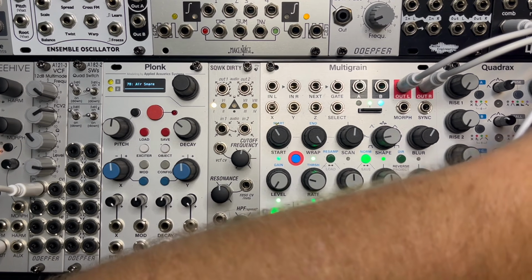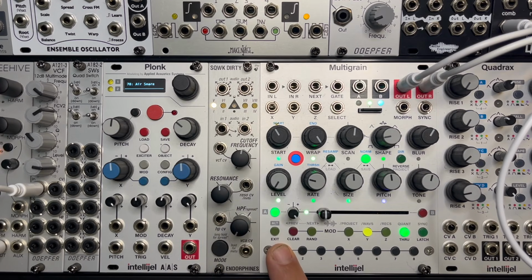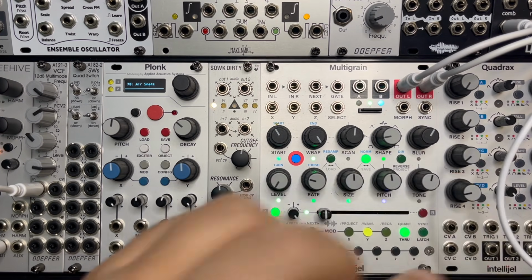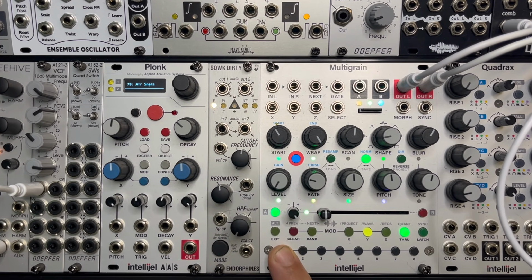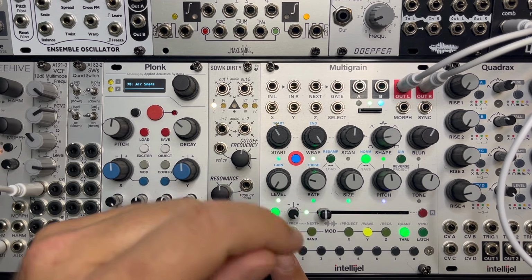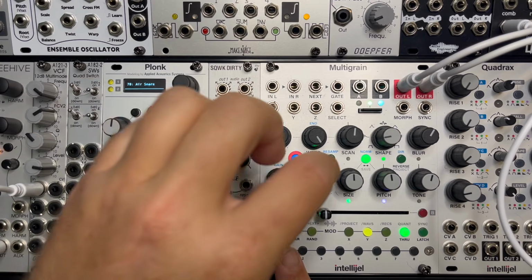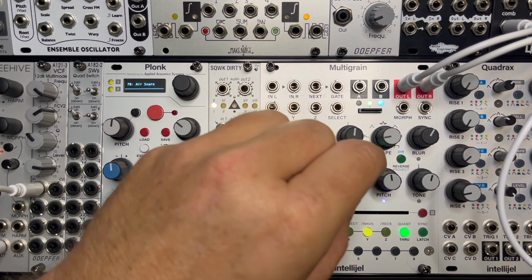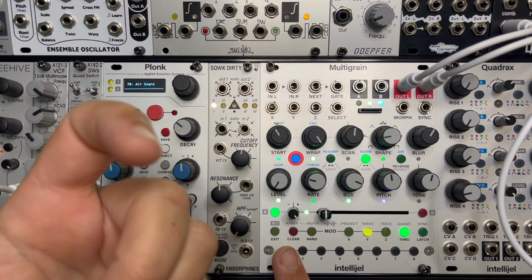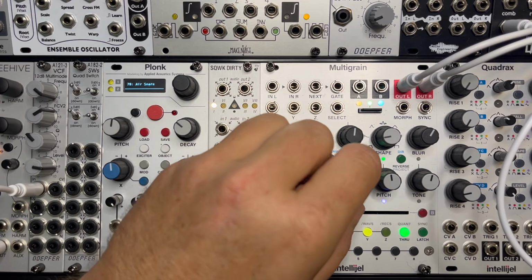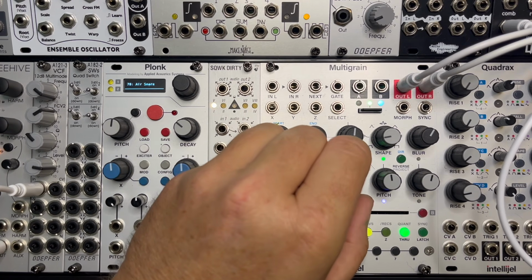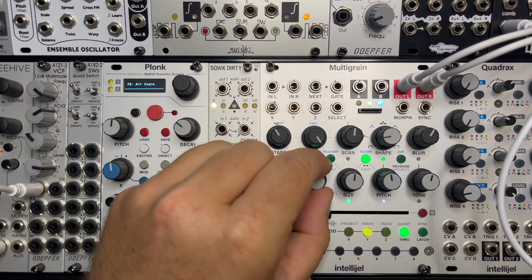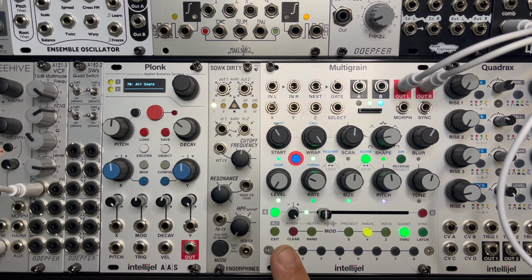So let's listen to our sample. So a nice, cool kind of synth pluck. And all I did was bring down the size and the rate up. So that's the sample. And that's the rate. And we're just going to copy.